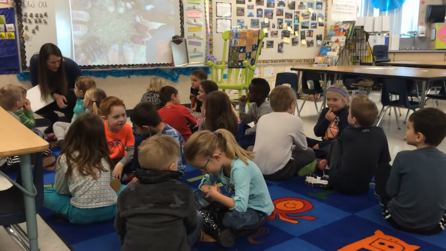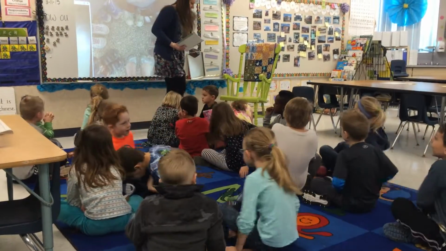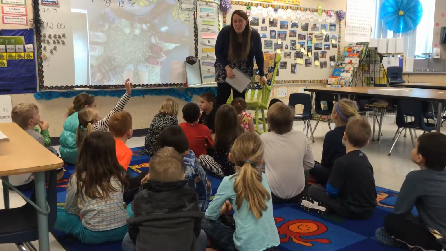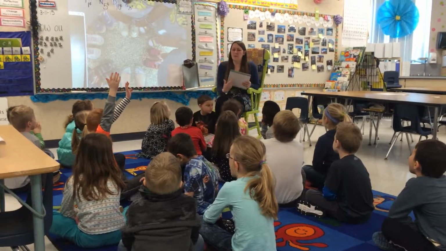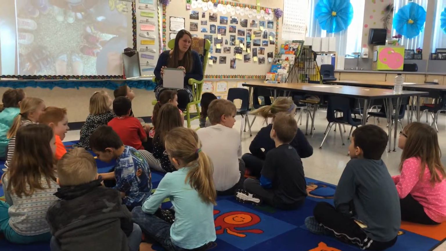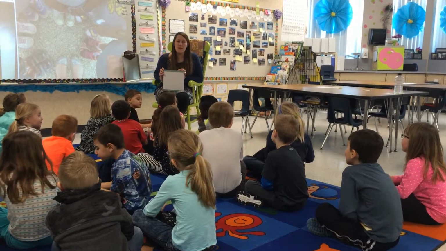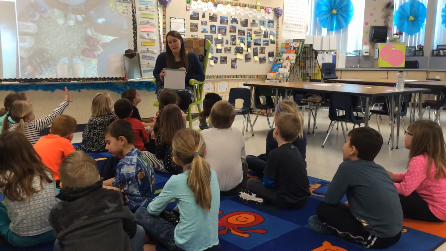And when you reach crisscross applesauce. Do you remember what that word means, retell? Yes. Can you tell me what it means to retell? Abby, what do you think it means to retell? It means like to reread the story. It means to reread. Does retell mean to reread?